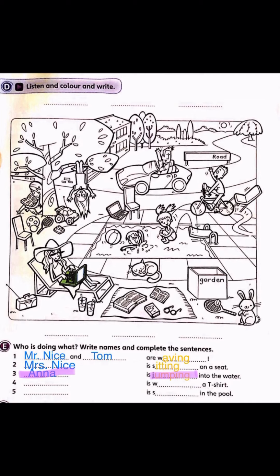Now, we're going to continue with sentence 4. The verb that we need starts with W. So is a t-shirt normally. What do we do with a t-shirt? What is the verb? It's wearing. It's wearing. Good.